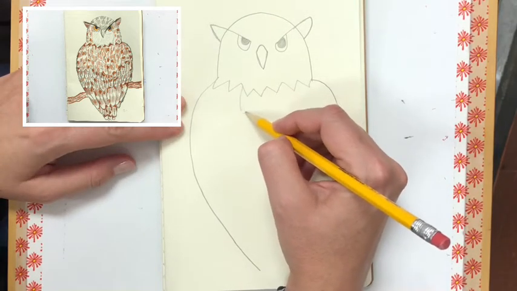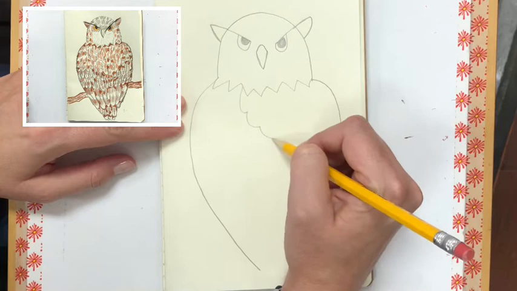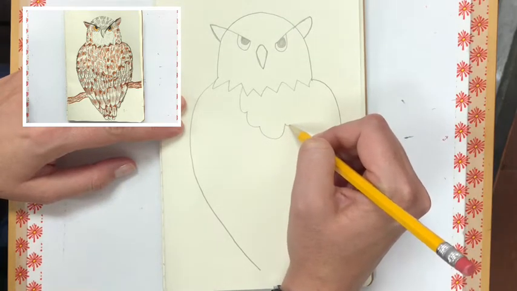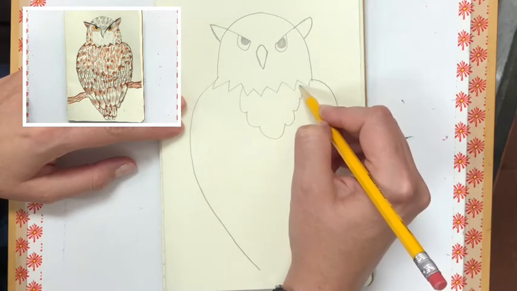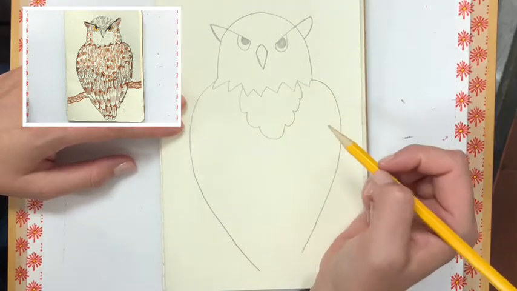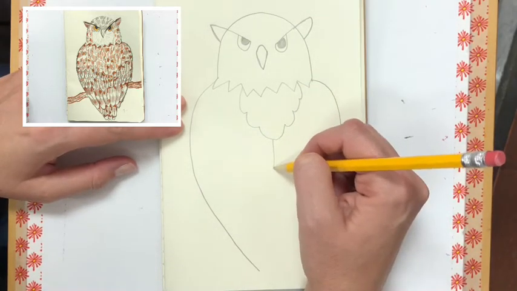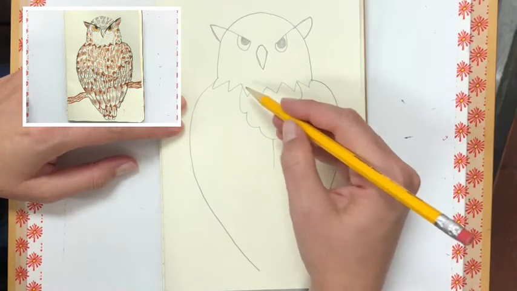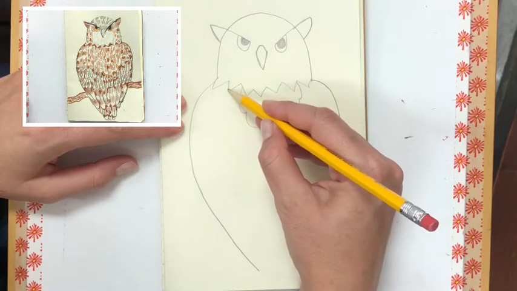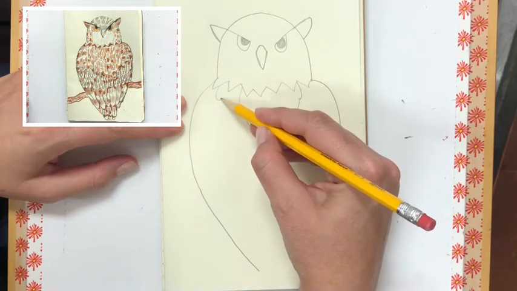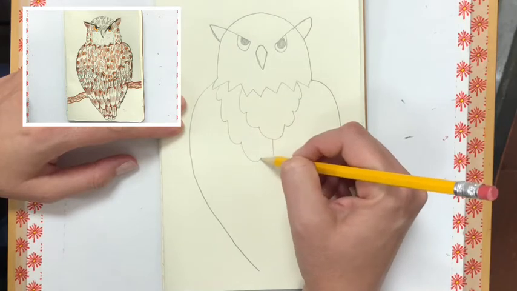Then we'll draw a bumpy line that curves down and back up for the back of the owl. Then you can draw a straight line in the middle of that line to show the separation of the wings. And then we can start drawing the feathers of the wings.